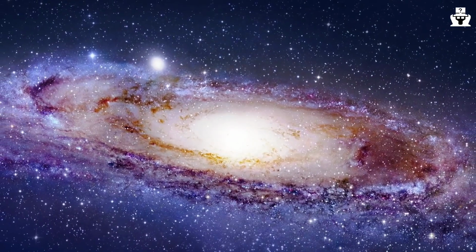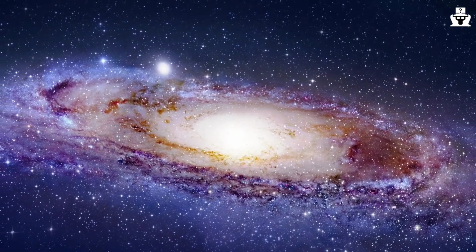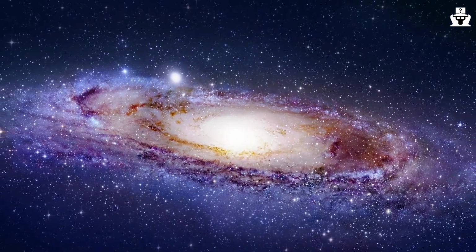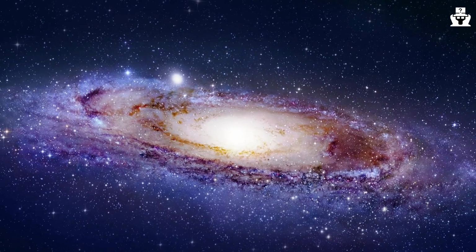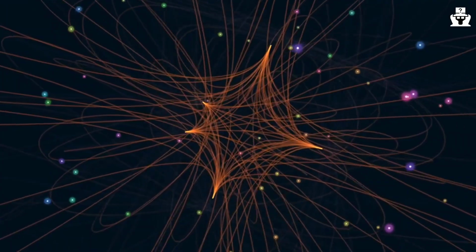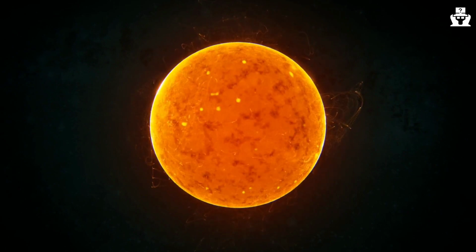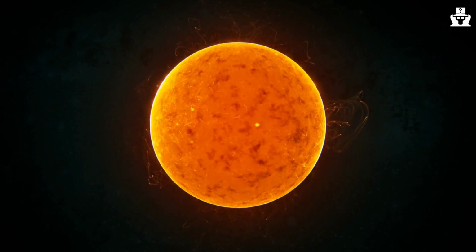The formation of the Milky Way's disk. After the formation of the halo, the Milky Way's disk began to take shape. The disk is where most of the Milky Way's stars, gas, and dust are located, including our own Sun. The disk is also where most of the Milky Way's star formation occurs.